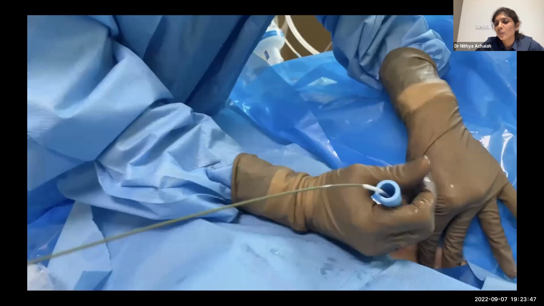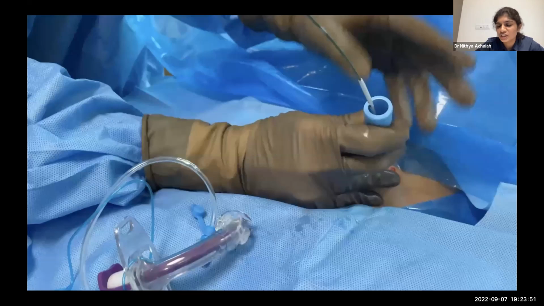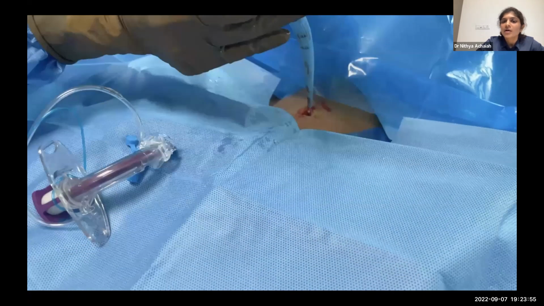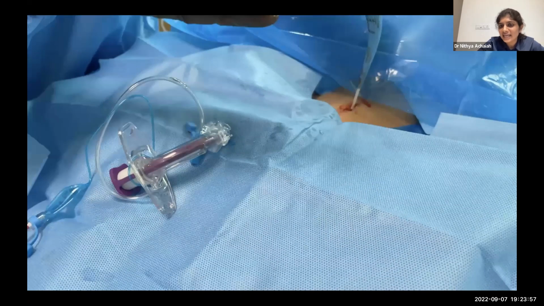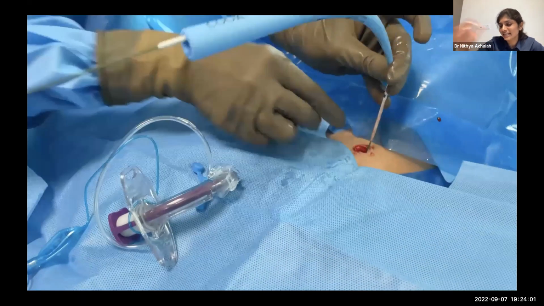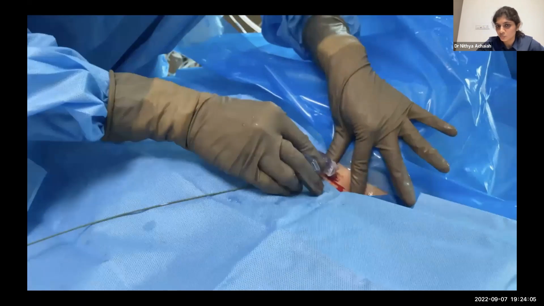Once that is done, we connect the ETCO2 and confirm the position of the tracheal tube. If you're using a bronchoscopy guided technique, then the bronchoscope itself can be introduced, and under vision it can be confirmed directly. So here we do it with the ETCO2.